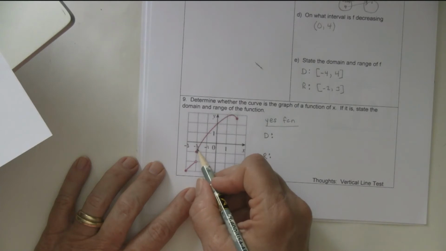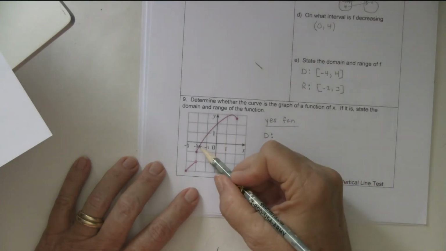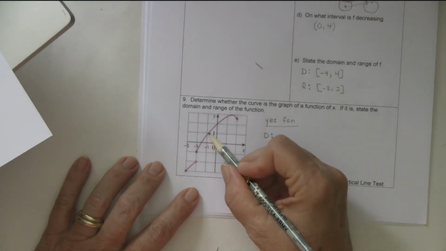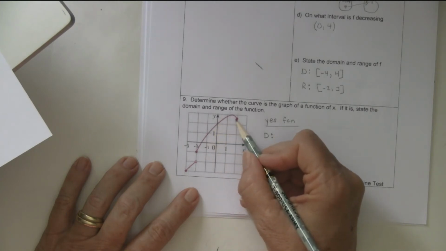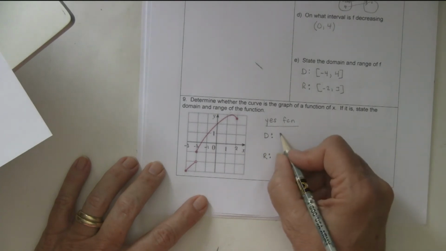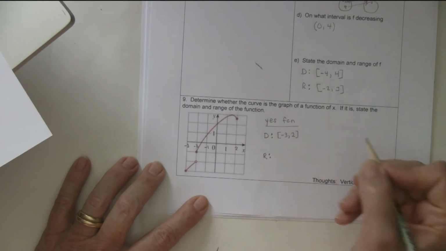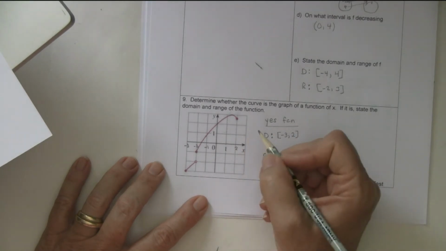The ordered pairs that would go with x, we're only talking about the x coordinate of the ordered pair. And as I go here, every value for x is included all the way up to x is 2. So the domain here is -3 to 2, and it includes those points.